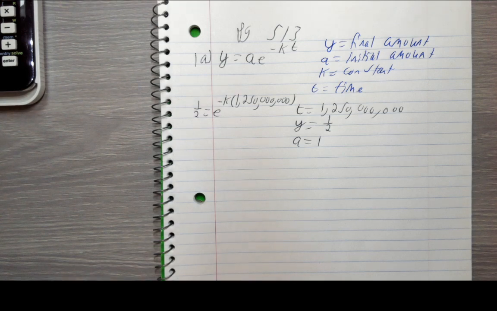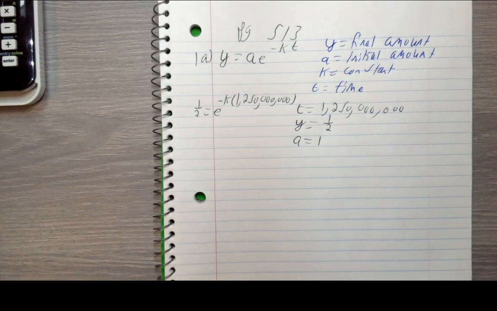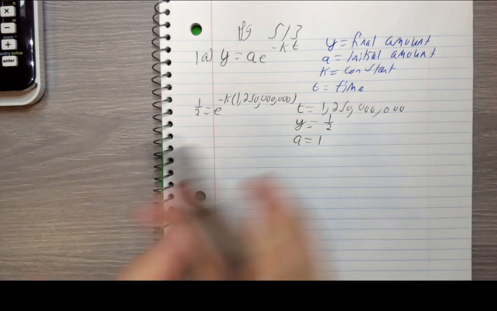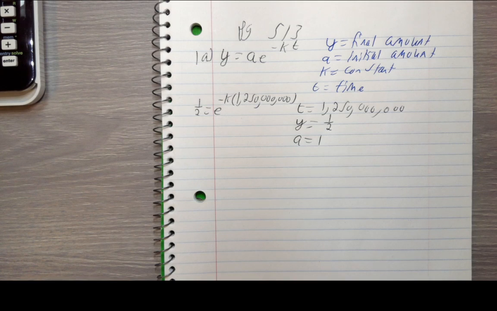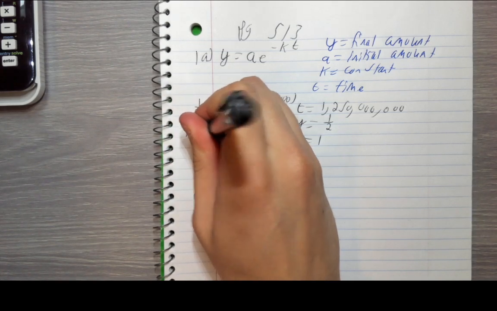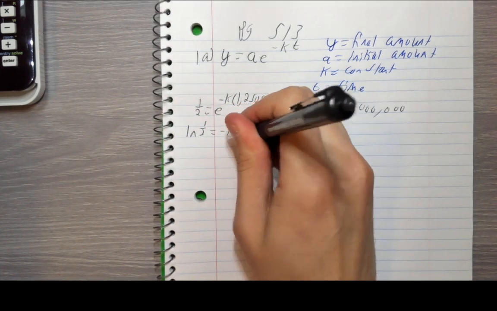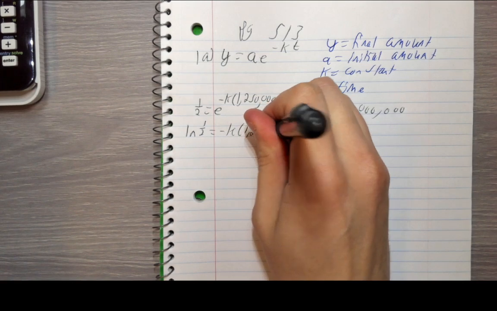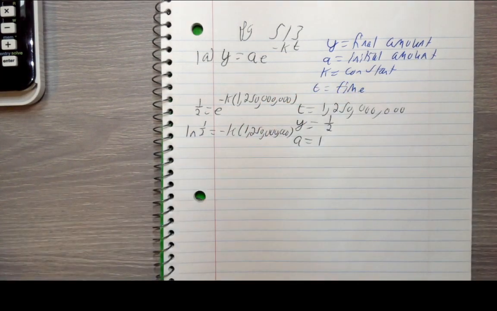So, guys, this is the formula applied to our problem. y is always 1/2 because it's a half-life. We're looking for k because Part A says determine the value of k. Our time is given to us: 1.25 billion years. Now we're going to solve this. We take the natural log of both sides. Whenever you take the natural log of a base e, you're left with just the exponent. So I'm left with negative k times 1.25 billion equals the natural log of 1/2.